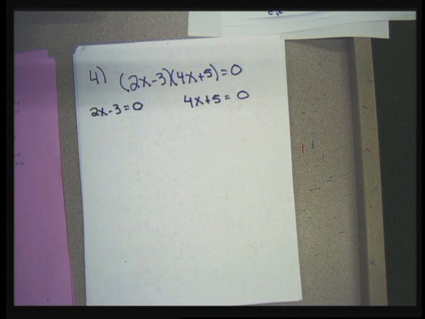Anybody so talented that they can do this 2x minus 3? What do you get for that one? Oh, no, I said I didn't get the first one.